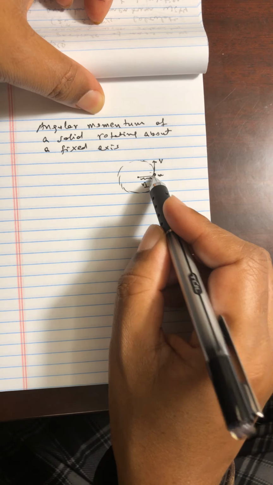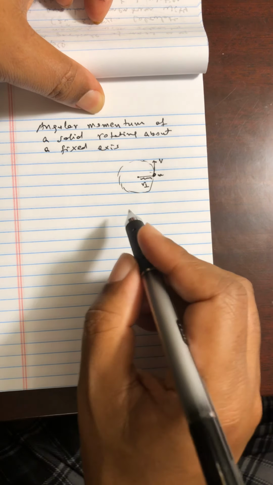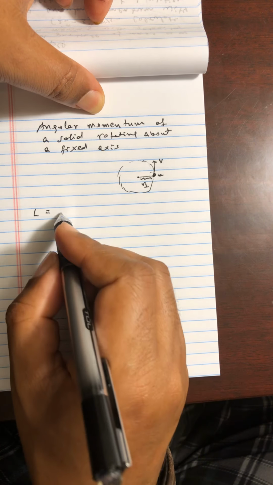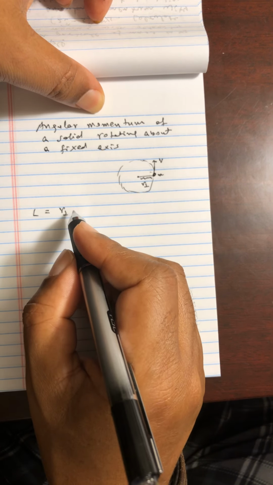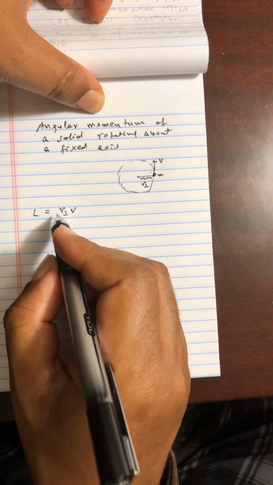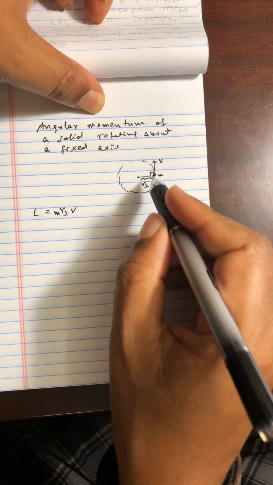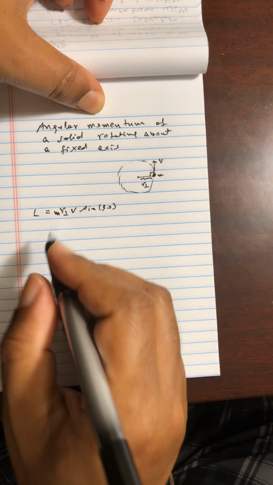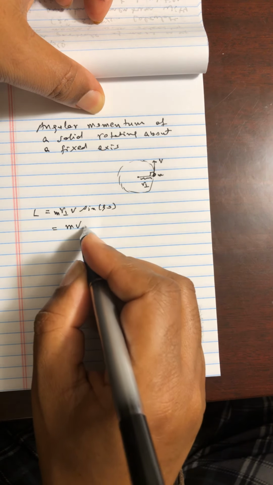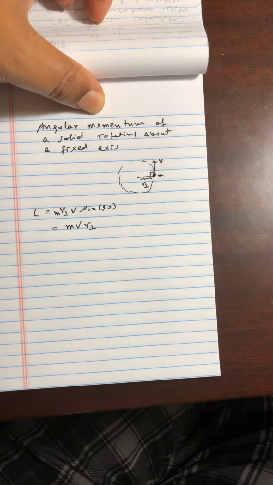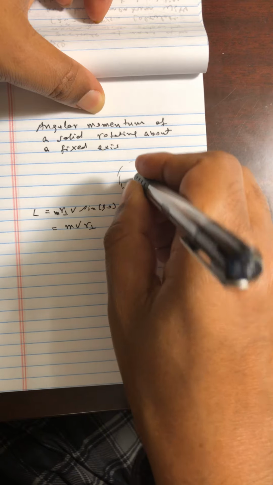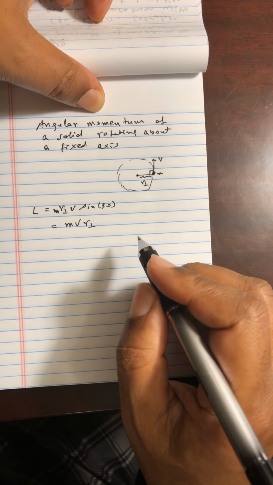So the angular momentum is r perpendicular, the speed, the mass, and then the angle is 90 degrees, a circular path. Sine of 90, so this is basically m v r perpendicular. This is the angular momentum of this particle about the axis passing through the center of the circle.